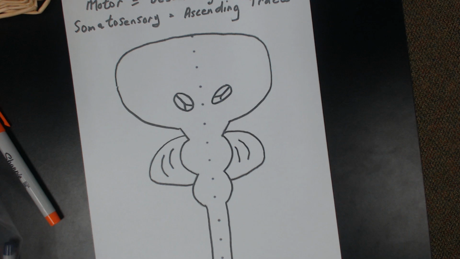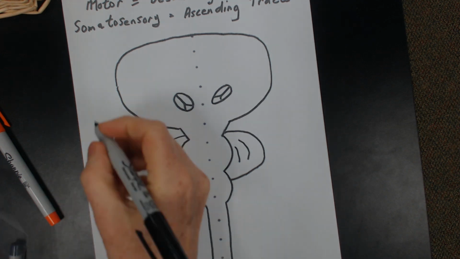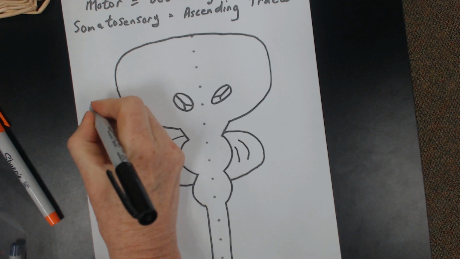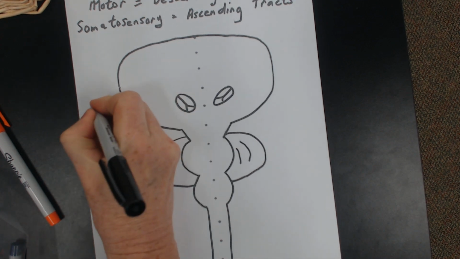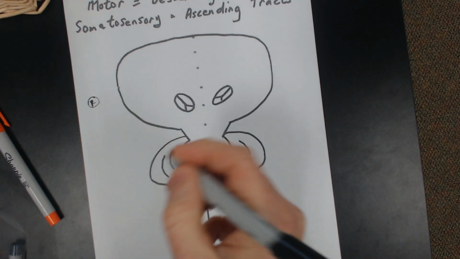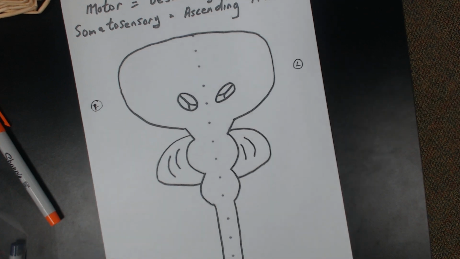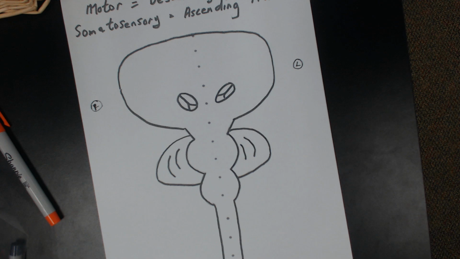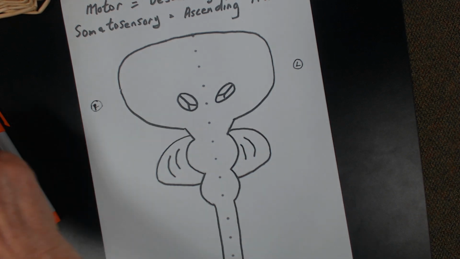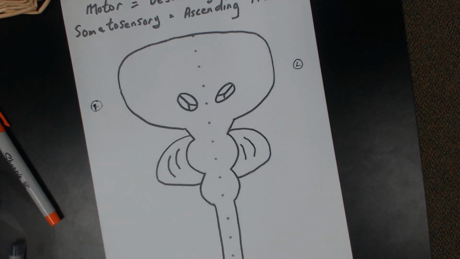So I'm going to label that as right and left. This is the person's right side, and this is the left side. And this will become important. This is the concept that you need to get. As we go through, it's going to come through even more.